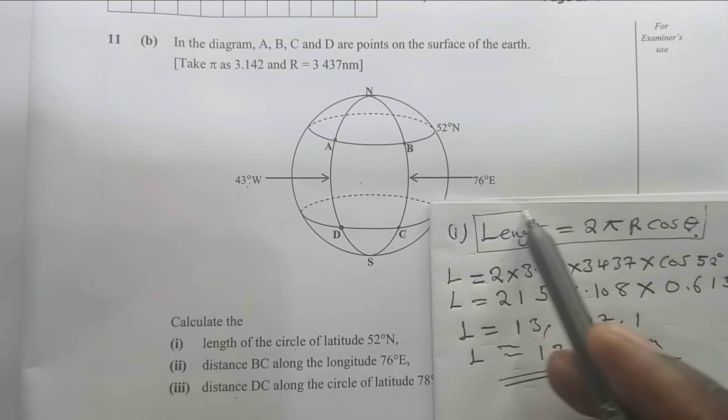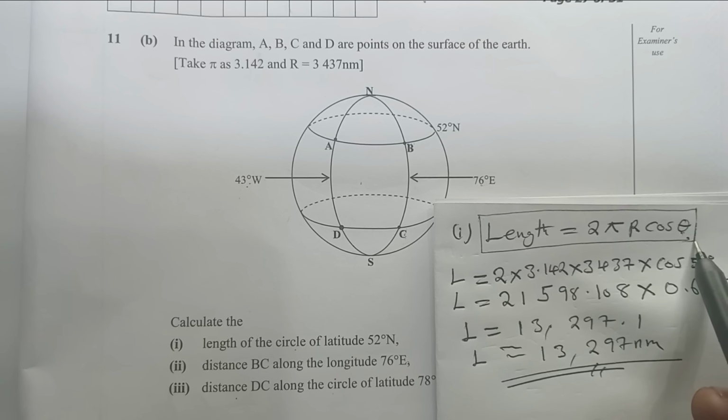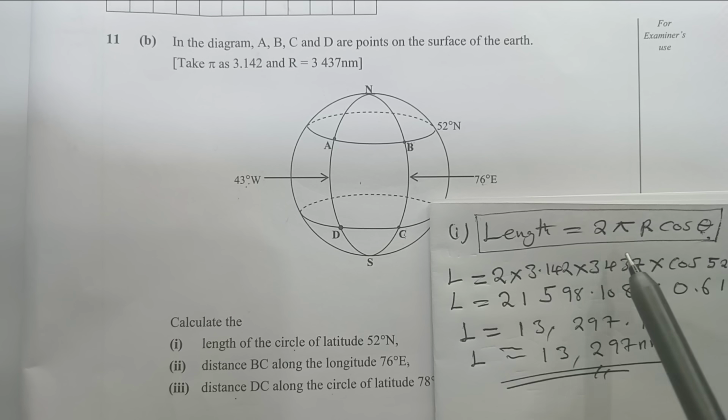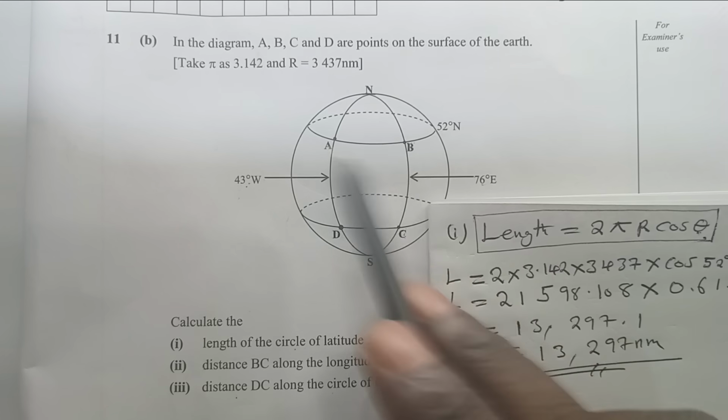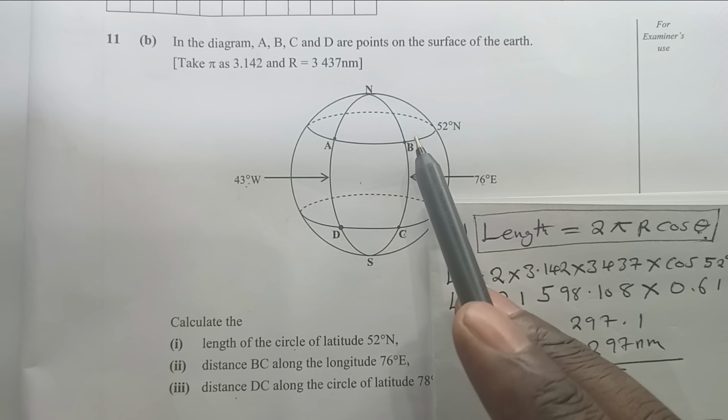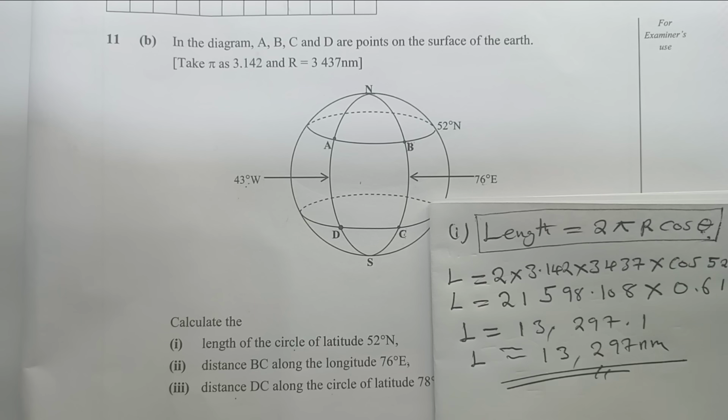So important to understand is the formula that you can use to calculate the length of the circle, which is simply 2 pi r cos the latitude where the circle is based, in case you are dealing with a small circle, like in the question that we have here.